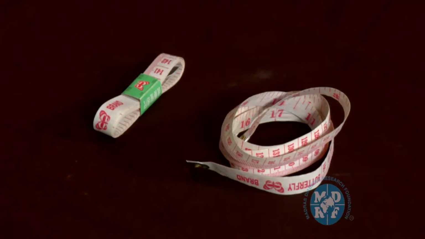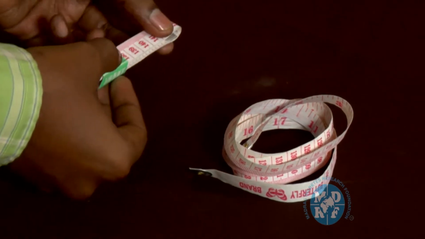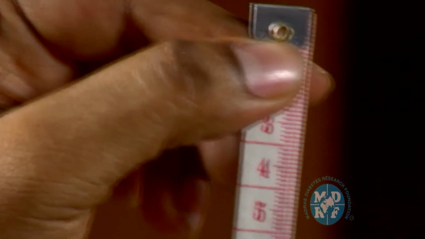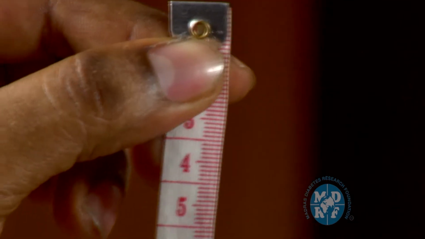The measuring tape has two sides with graduations in inches in one side and in centimeters on the other side. All readings must be recorded in centimeters only.